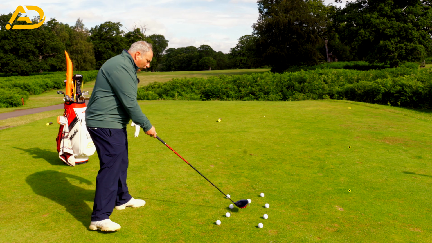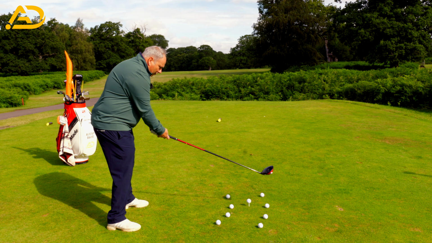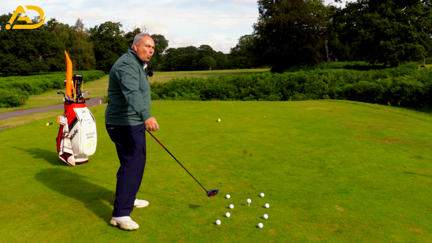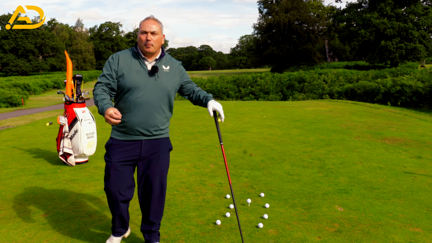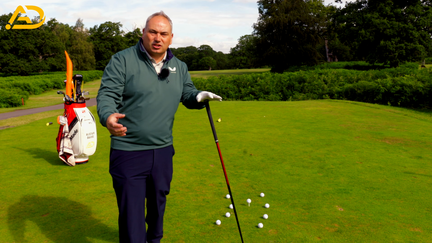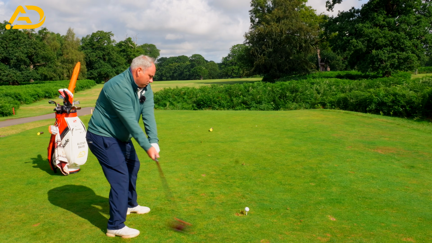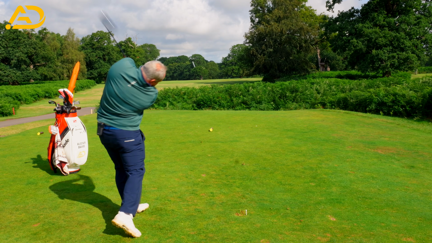The biggest fault in golf that I would see over all my years of coaching would be a path that cuts across the golf ball, wiping the ball, causing pull shots, slice shots, top shots, heely contacts, all those miserable shots that we all want to avoid. So today we're really going to focus on the swing path.